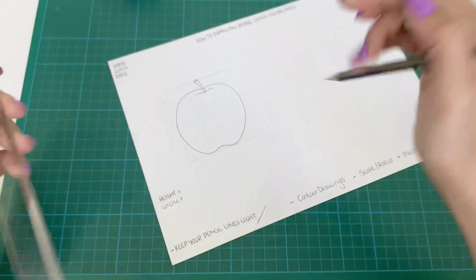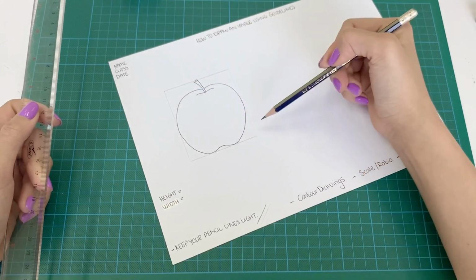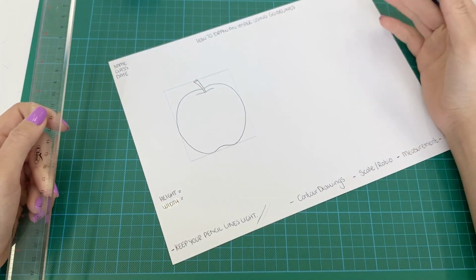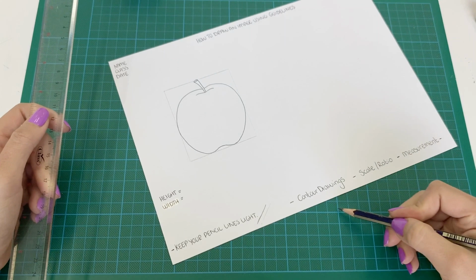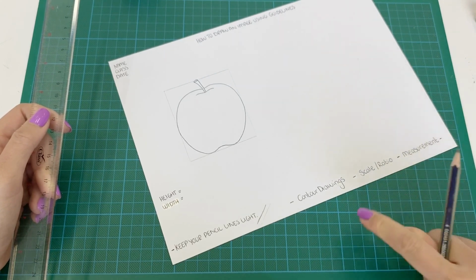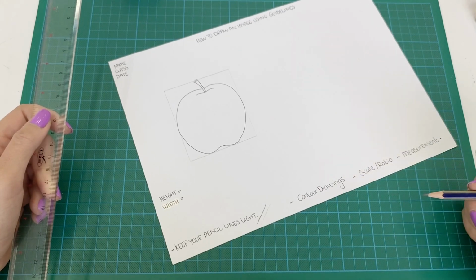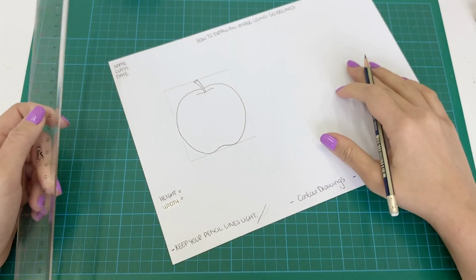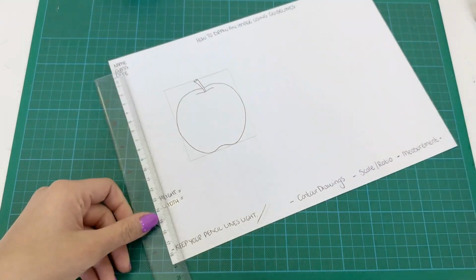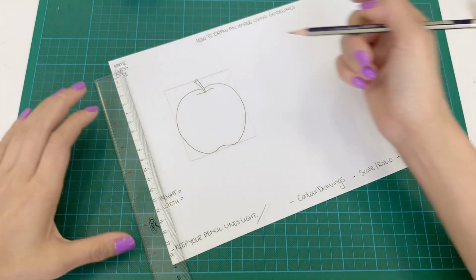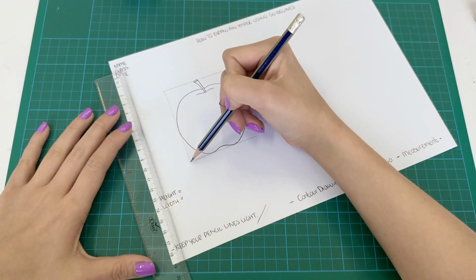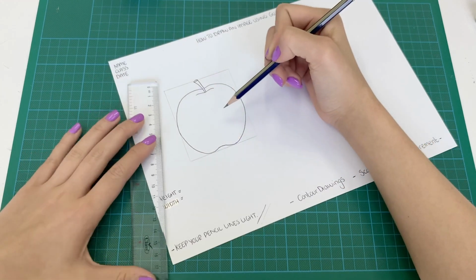Now to start our constructive lines, we are going to measure the height and the width of our structure lines. You can work on grid paper if it's easier for you as a starter. Grid paper is just paper with little squares. It might be easier for you to measure on that paper, but if you're feeling confident, you can use blank paper like I am. So we're going to measure the height and the width.